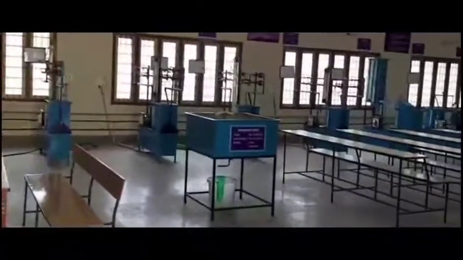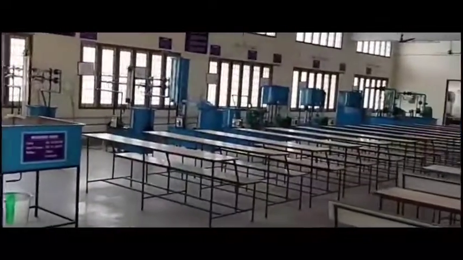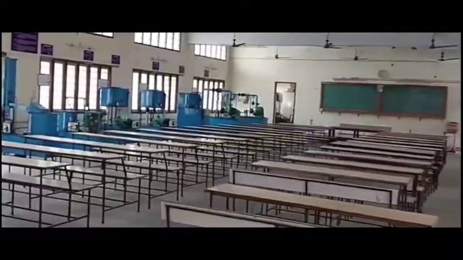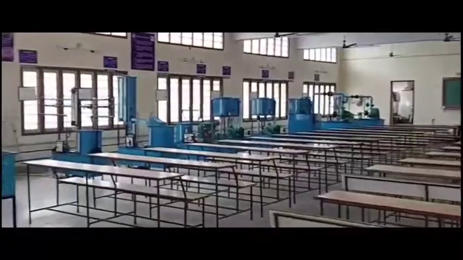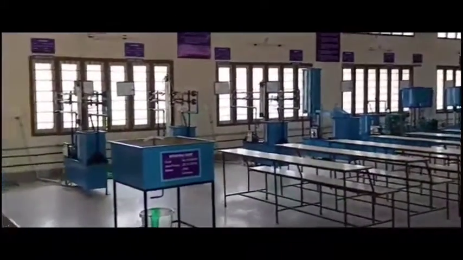Let us walk through our recently established new hydraulic lab. Now we can see the whole setup of the hydraulic laboratory inside the building. These are the experimental arrangements and the classroom setup of the lab. Here the equipment is well organized.